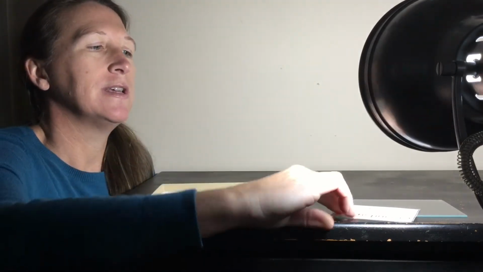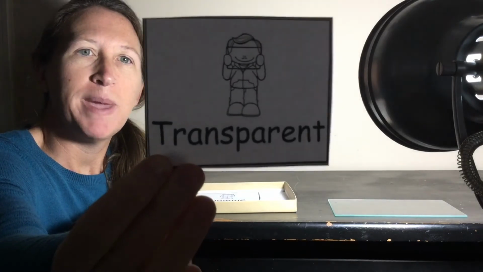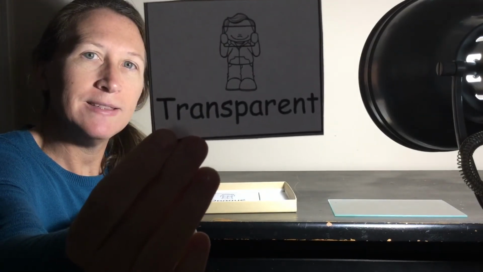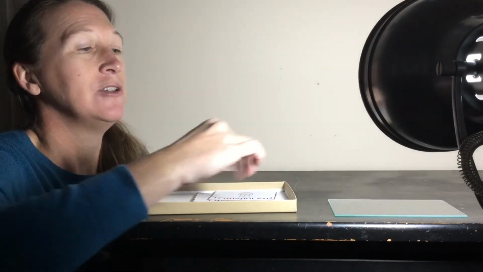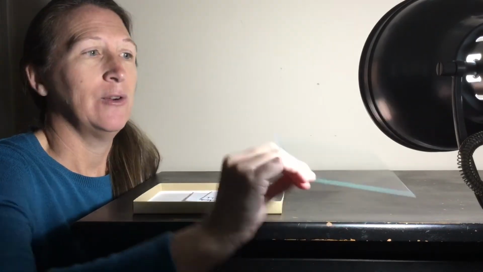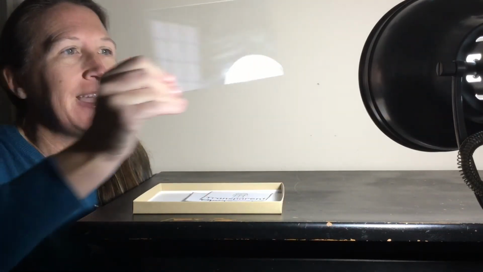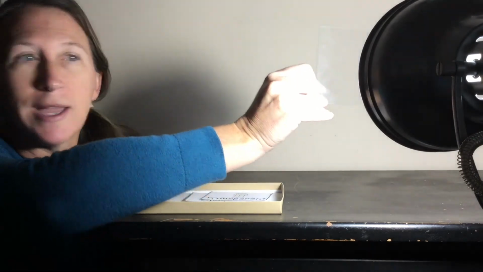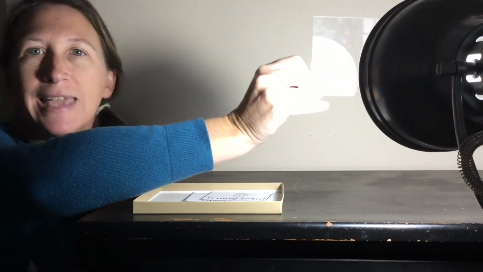The second word is transparent. Transparent objects do not block light. We can see right through them, and the light also passes right through them, so they do not cast a shadow.